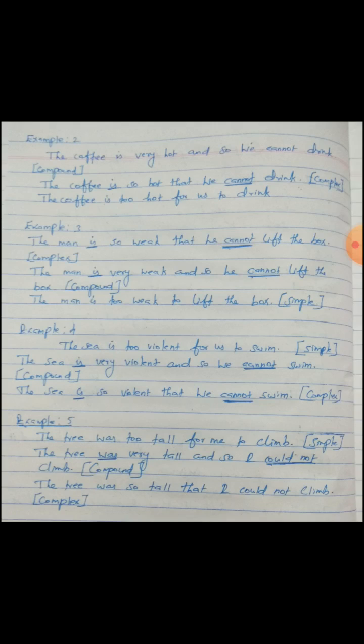See the next sentence. The sea is too violent for us to swim. That is a simple sentence, because of present tense.